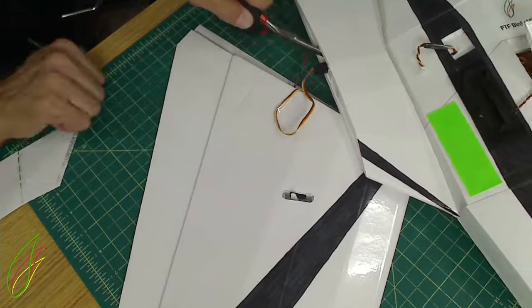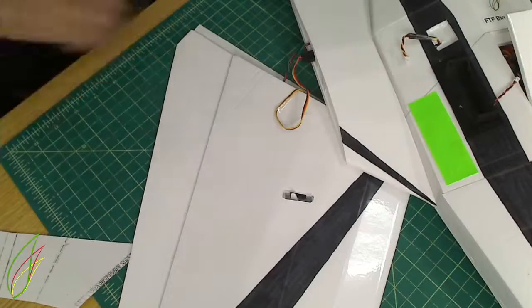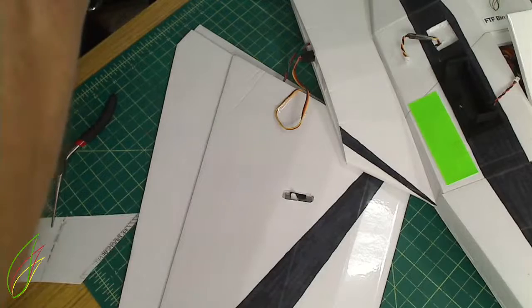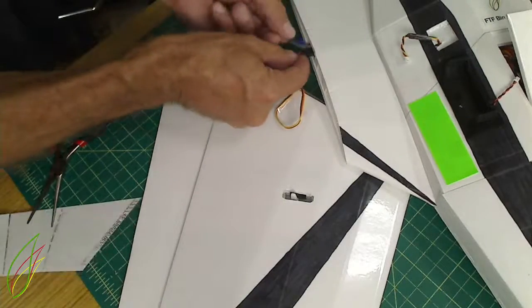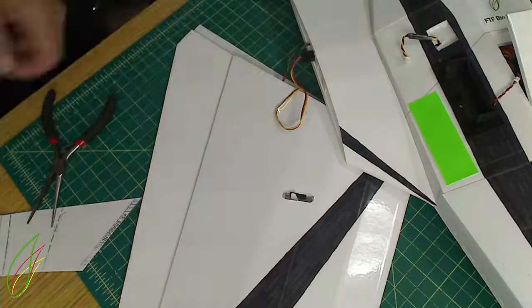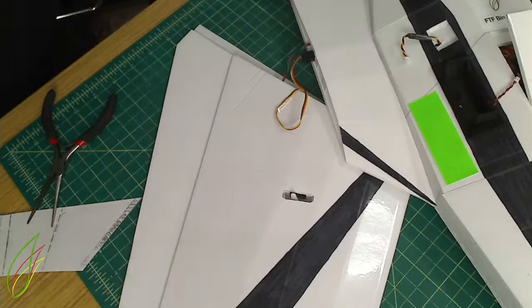Okay. I'm going to assume I got it, and I'm going to tape it. Oh, that's another thing. I didn't even leave enough room to tape it. Holy smokes.